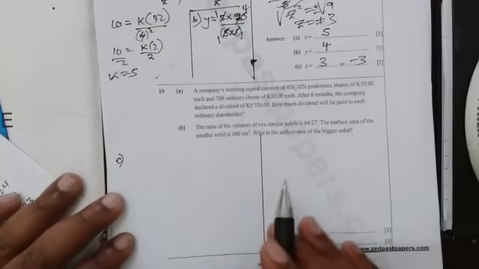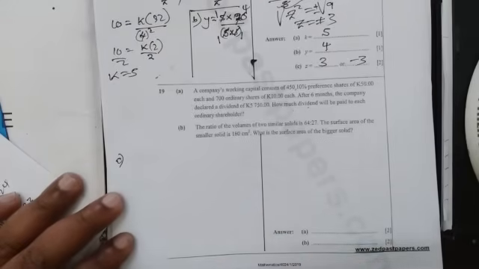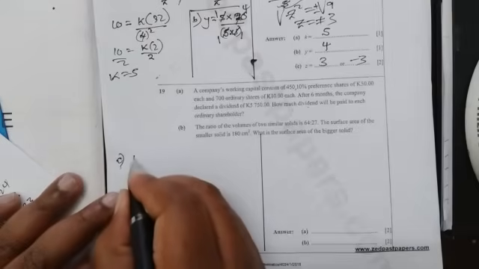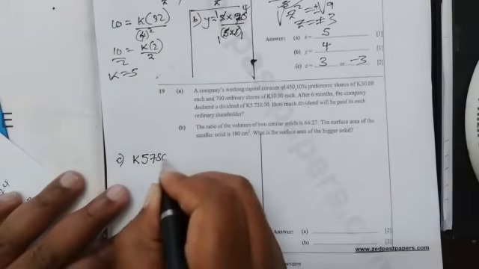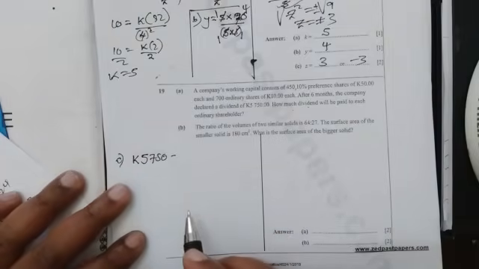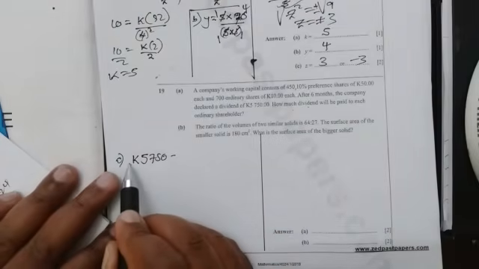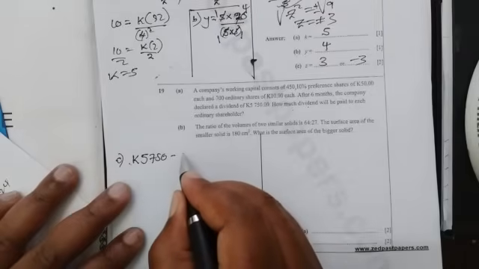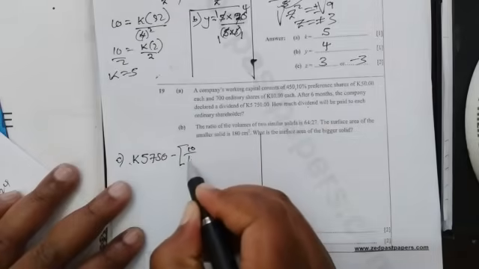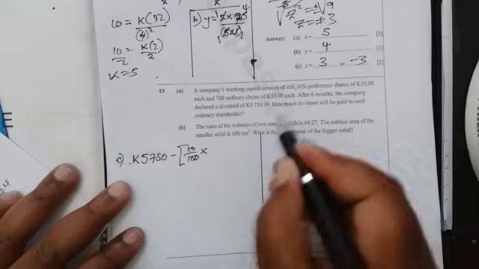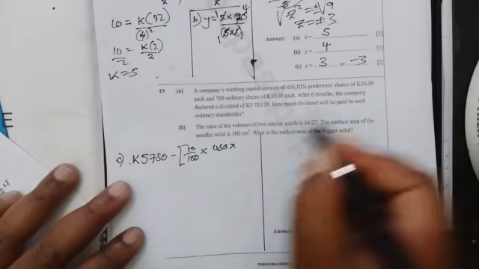to find the dividend for the ordinary shareholders, we are going to say, what is the total dividend that was declared? It's 5,750 minus, this is the dividend for ordinary shareholders, take note, minus the dividend for preference shareholders, which is 10 divided by 100 by 450 by 50 kwacha each.